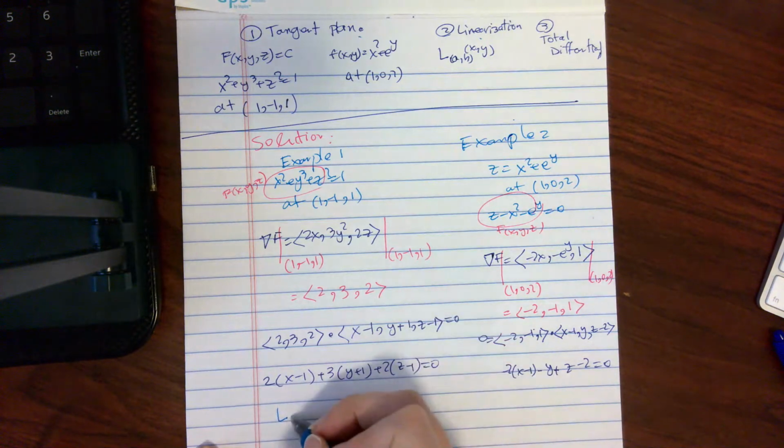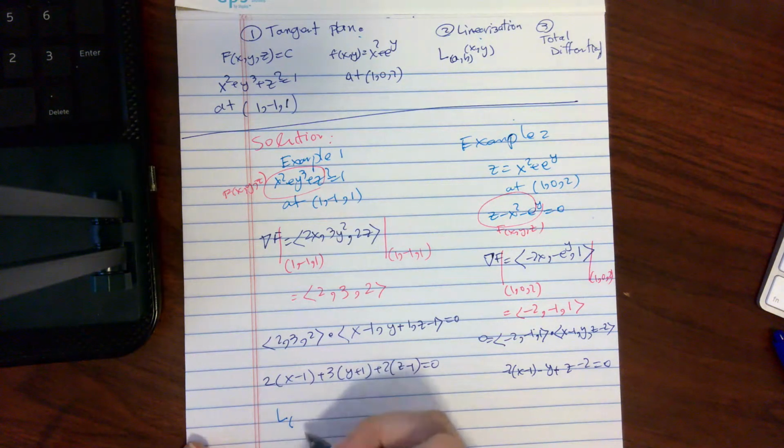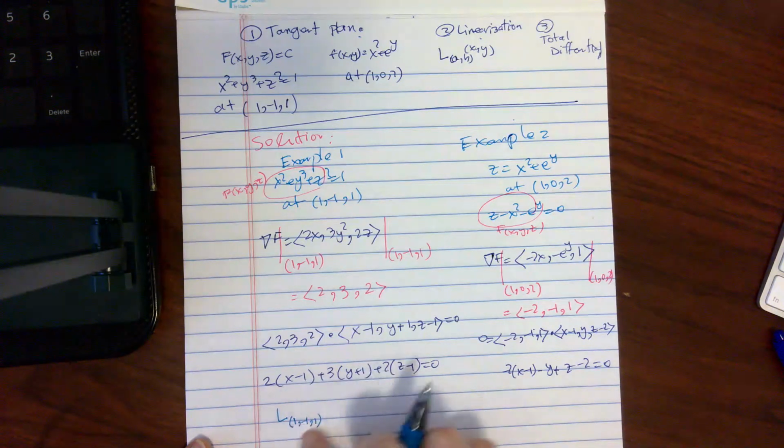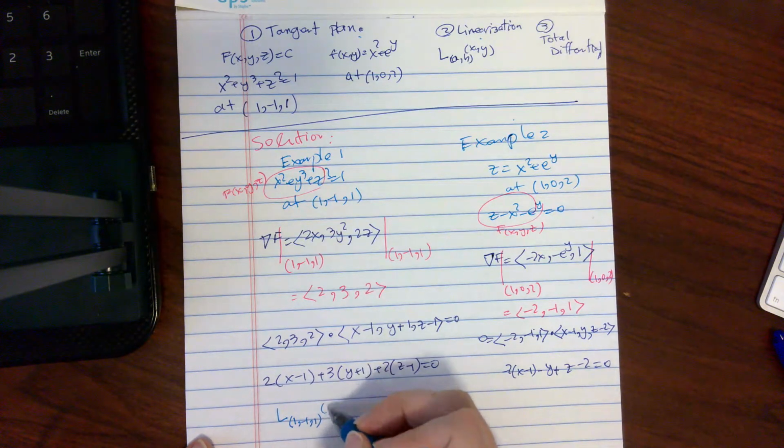Now, linearization in the first one is going to be linearization at the point 1, negative 1, and 1, so points around there.